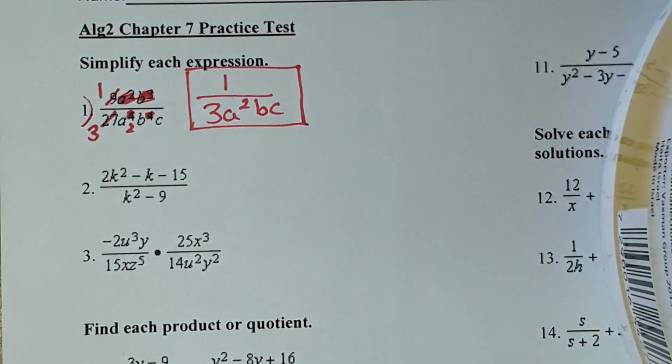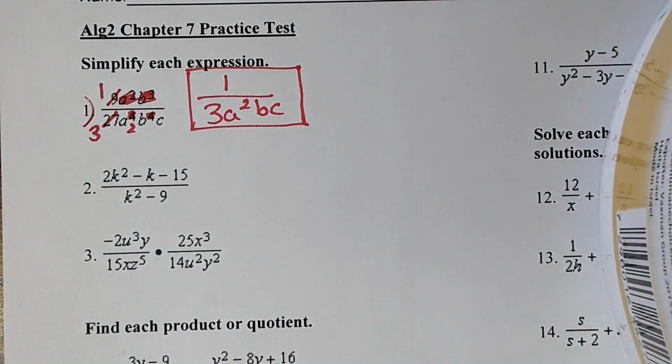We're done. And then this is what you'd look for in the answer choices. And the test will be multiple choice, as usual. Okay, number 2, we're going to break that up into factors and then cancel factors.